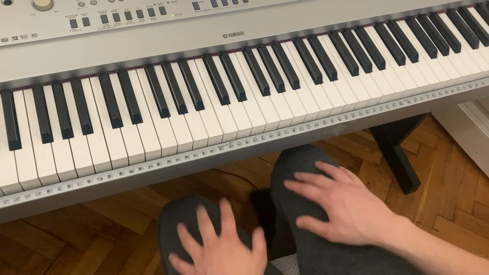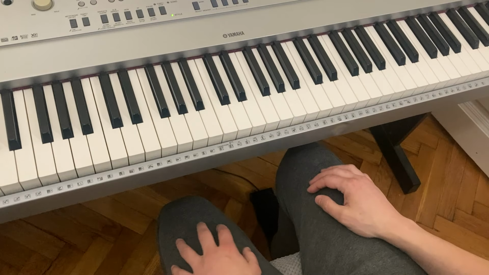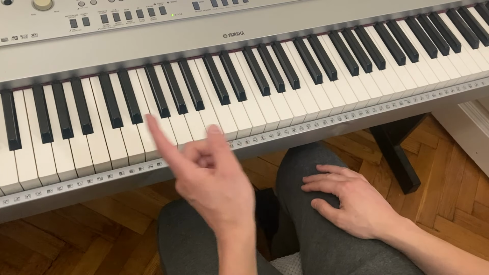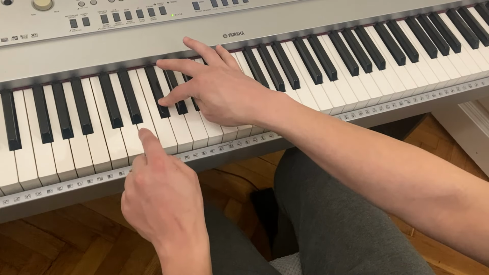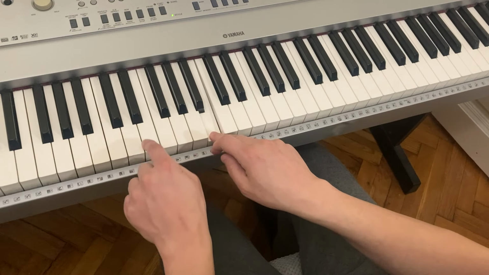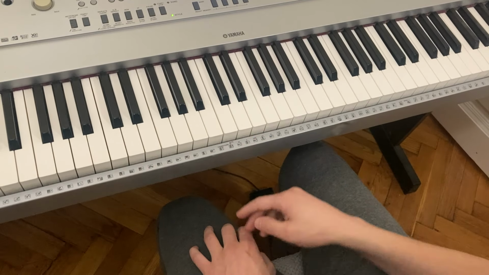Add your major minor triads, add other fancy chords if you want, use your metronome, try and do it with your eyes closed, practice away from the piano, master that shape. And the other one. And you'll be away.